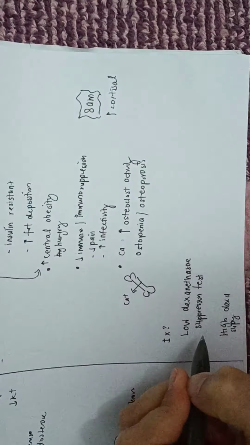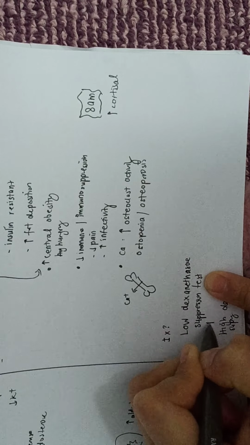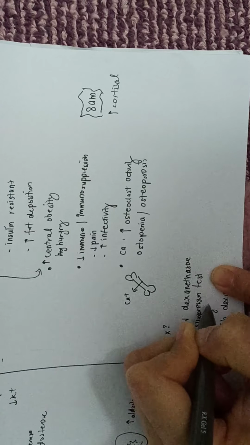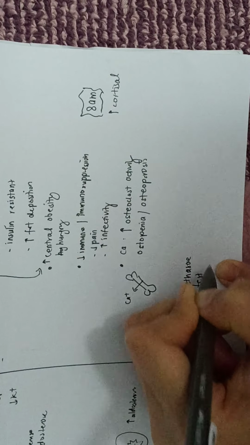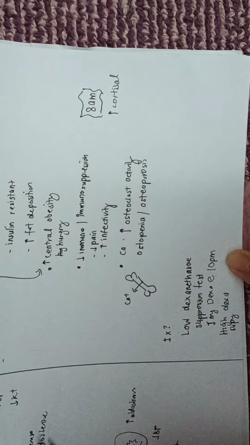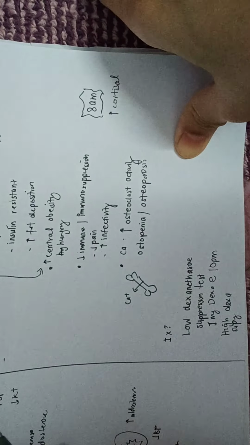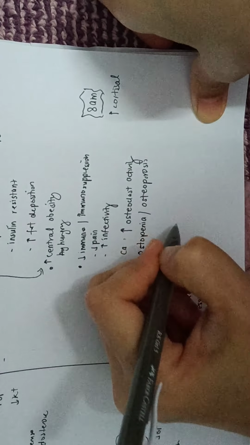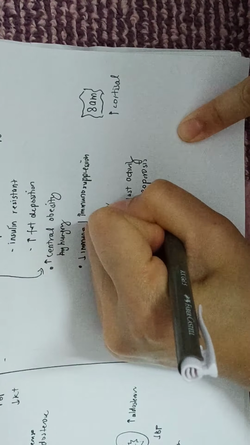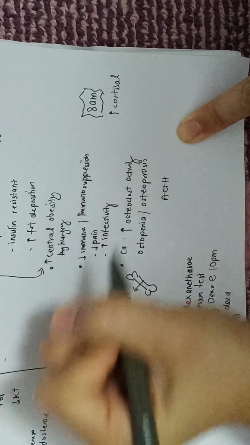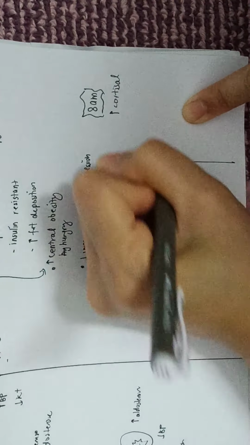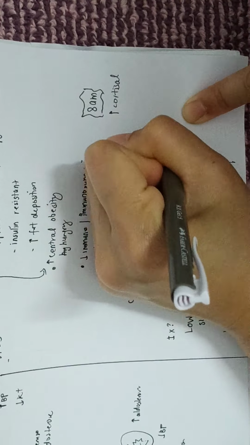So we give dexamethasone low dose, 1 milligram of DEXA, at 10 p.m. at night, and then we look at the level of the ACTH and also cortisol in the next morning at 8 or 9 a.m. So what happened?